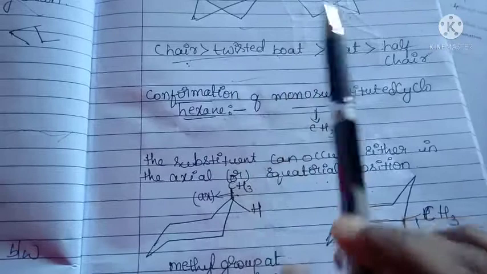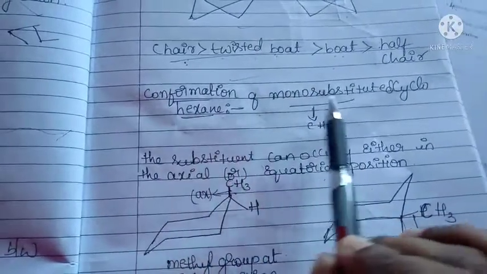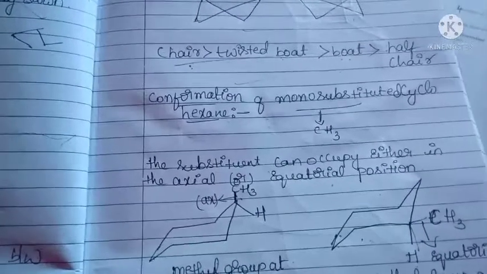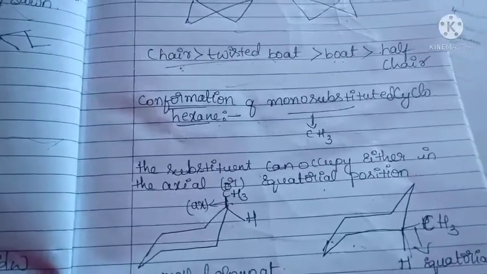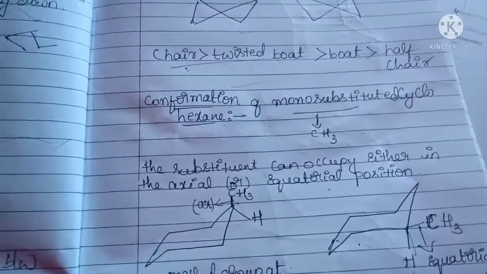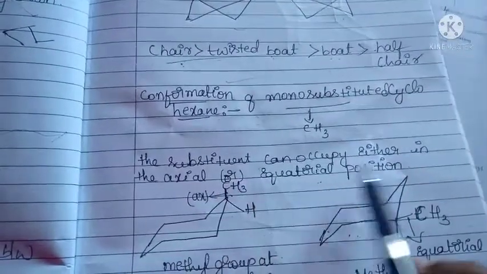cyclohexane boat conformation. Okay, next, conformation of monosubstituted cyclohexane. Monosubstituted means only one substituent group is attached to the cyclohexane. The substituent group can occupy either the axial or the equatorial position.